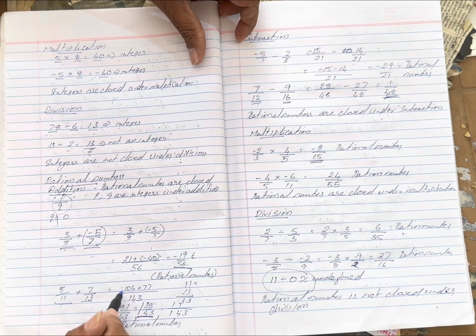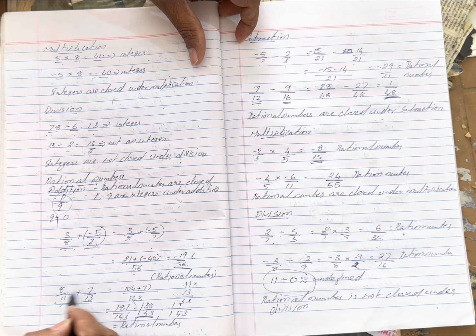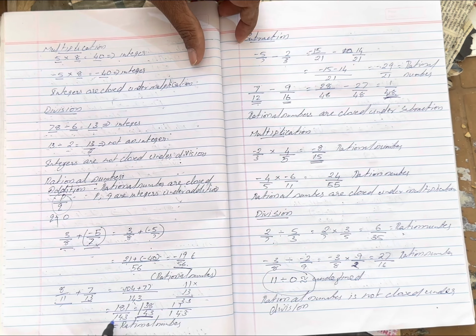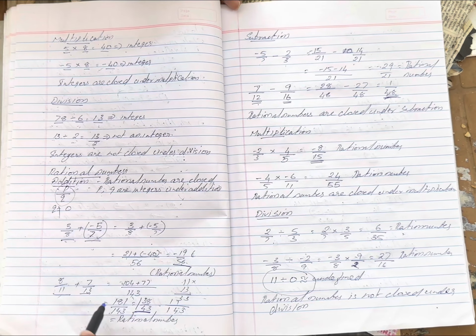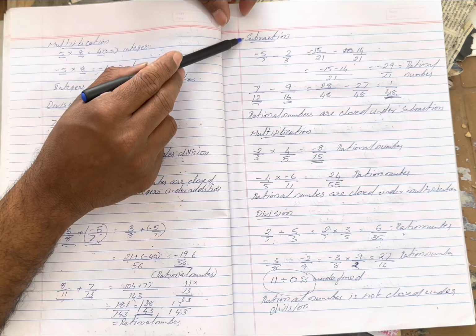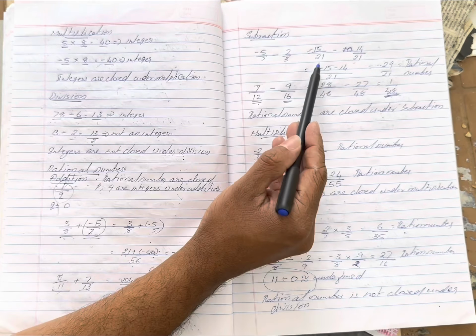Take another example, 8 by 11 plus 7 by 13. Their common denominator is 143. Here we can see 104 plus 77, which will give the answer as 181 by 143, which is a rational number. So in the previous case, addition was satisfied.